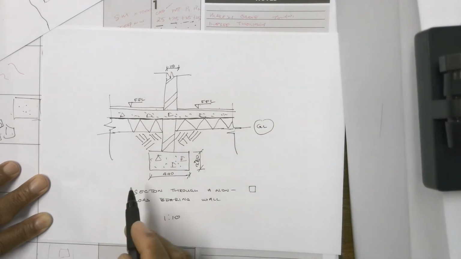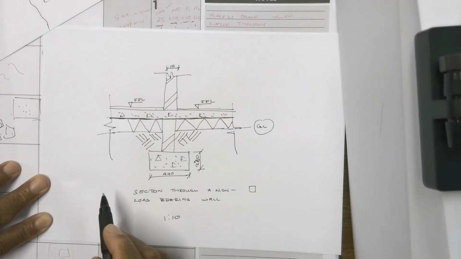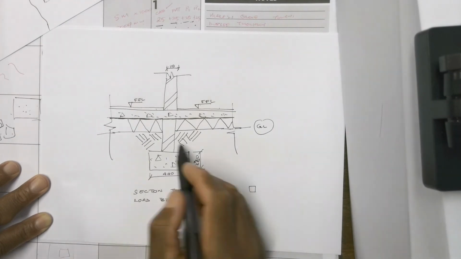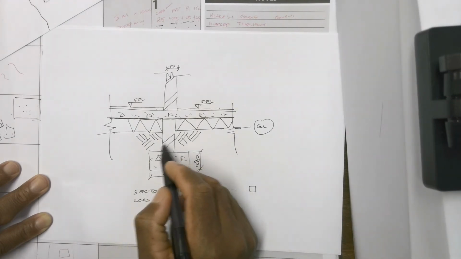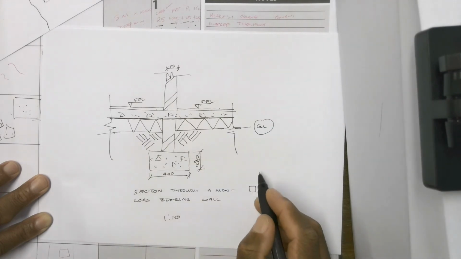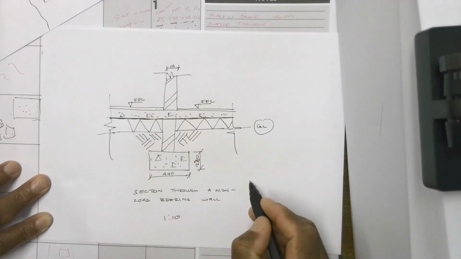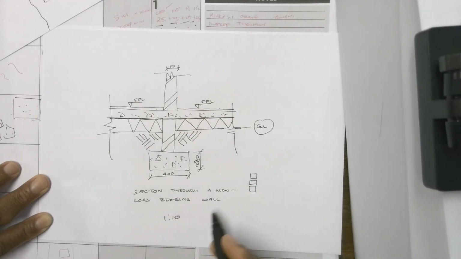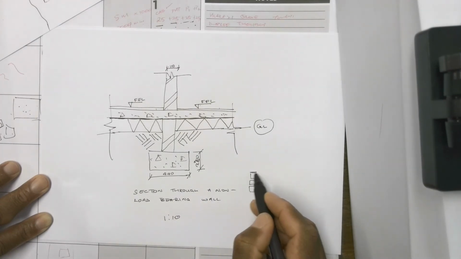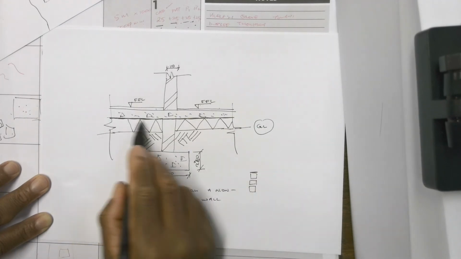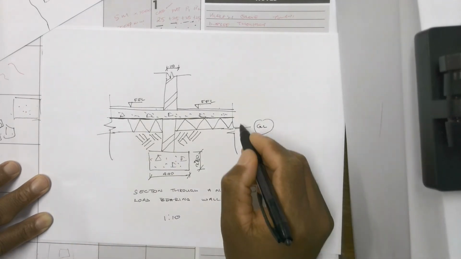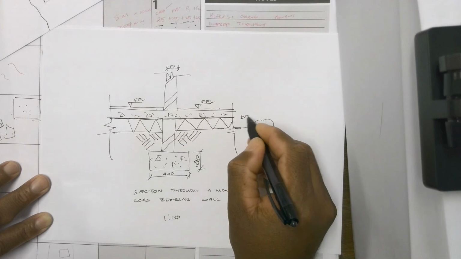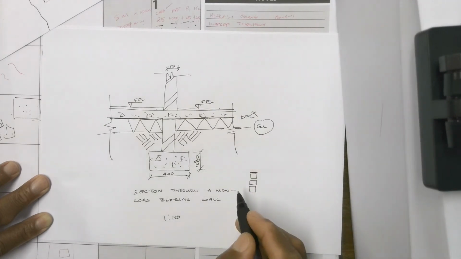But when it comes to DPC, damp-proof course, now remember this wall here is made of courses, your brick courses. There's another one on top of that, and another one as you go up. So your DPC comes here only, not on the entire thing, which is why we don't label DPC here. We don't do this. All right.